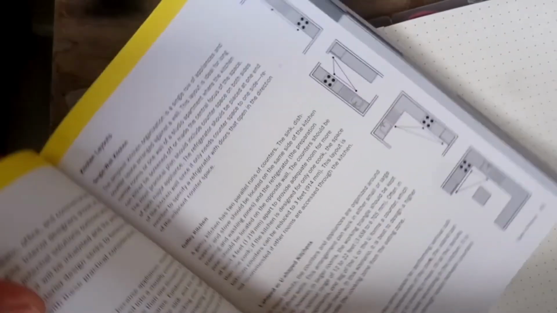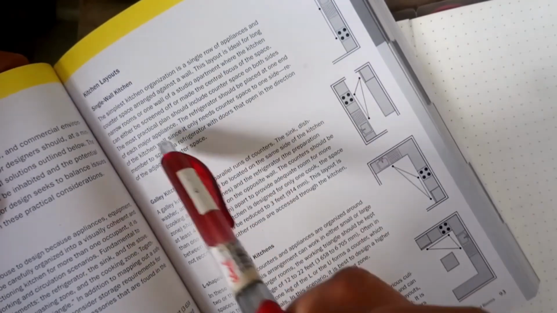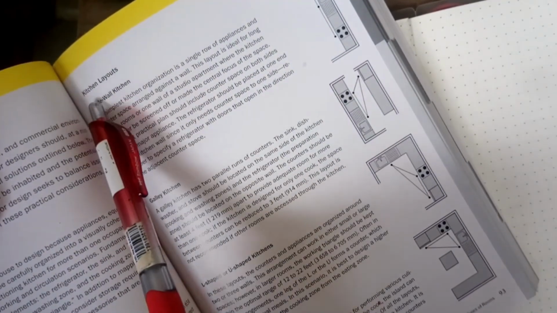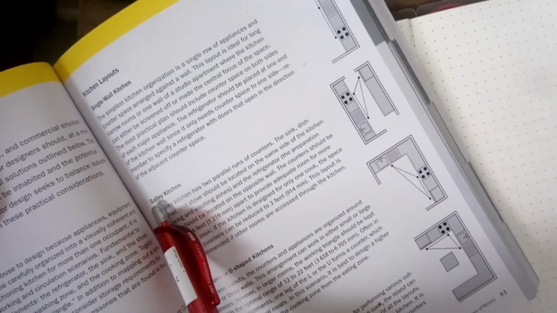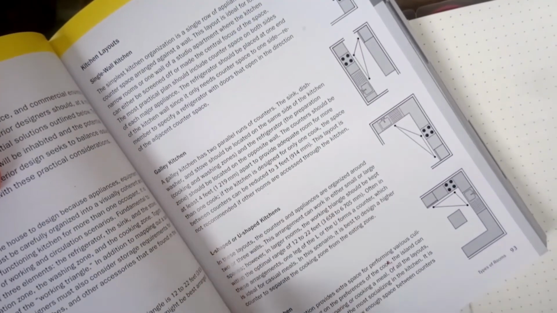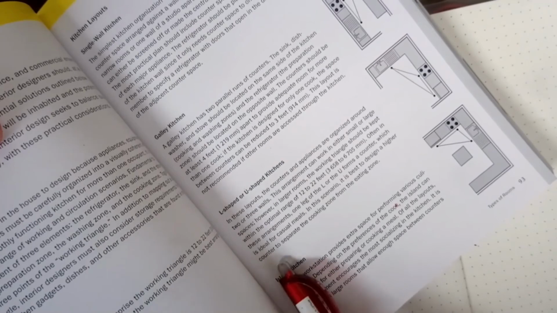Okay, so let's repeat, class. First, we talked about the single wall kitchens. The next you have the galley, then the L shape or the U shape, then you have the island kitchen.